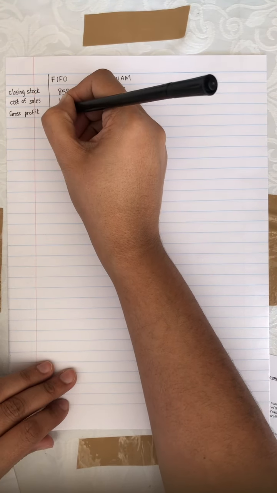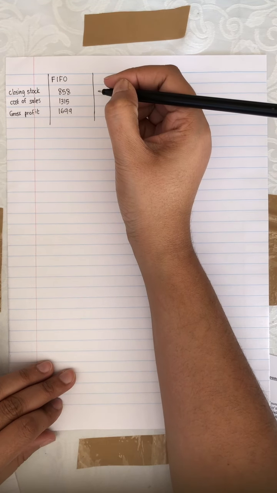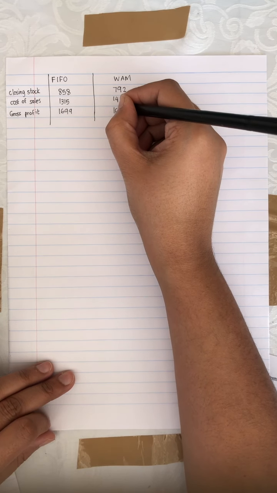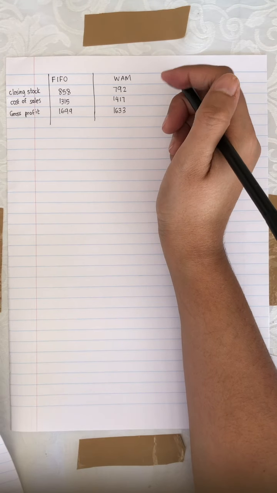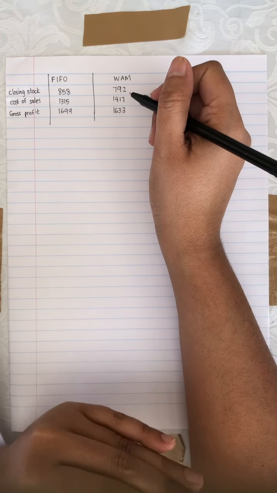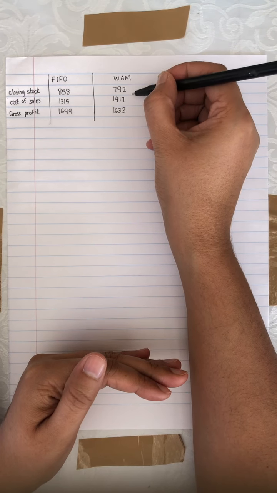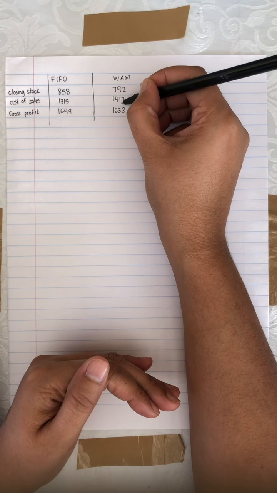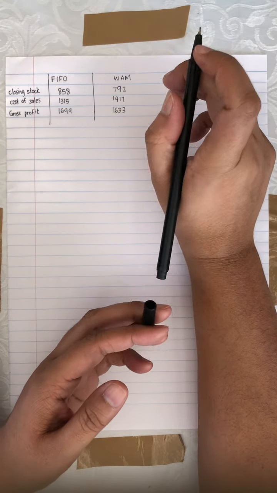So my gross profits are mostly affected, and let's look at our gross profit. When it comes to the FIFO method, your gross profit is sitting at 1699. However, using the weighted average, my gross profit decreases slightly to 1633, and the reason for that is because there's an increase in cost of sales but a decrease in the closing stock. So the increase in cost of sales obviously decreases your gross profit.